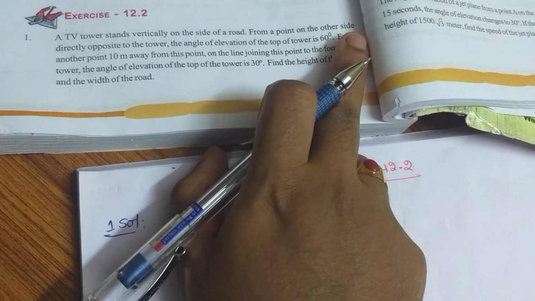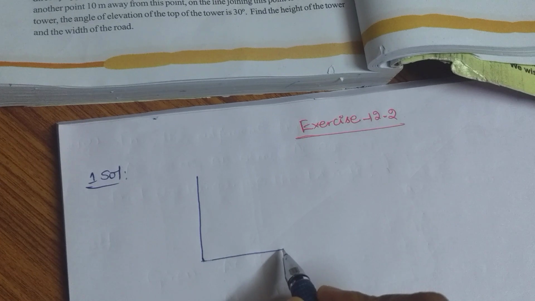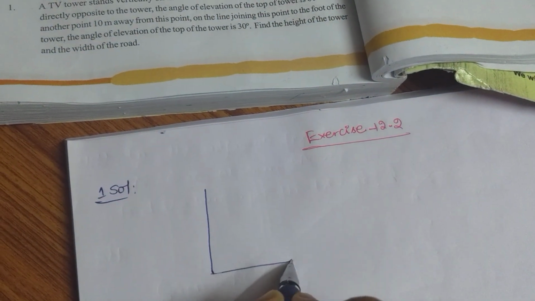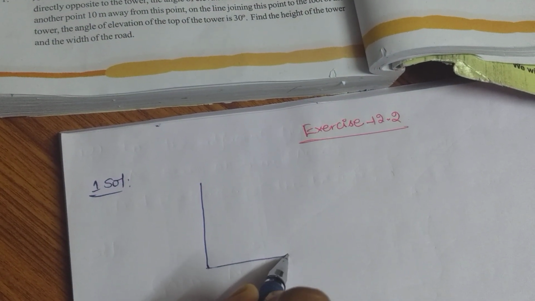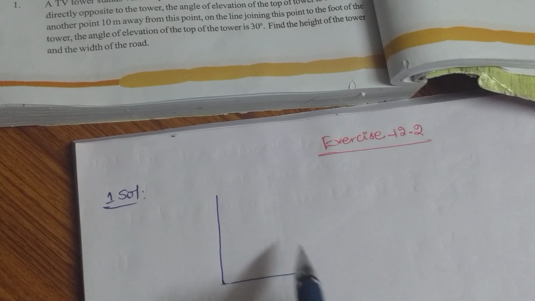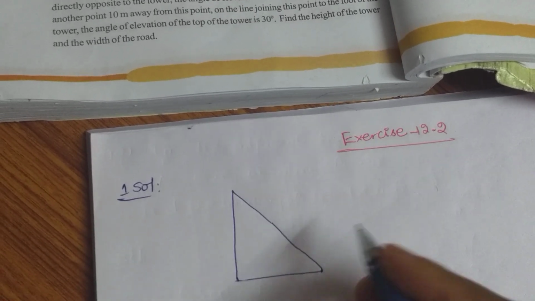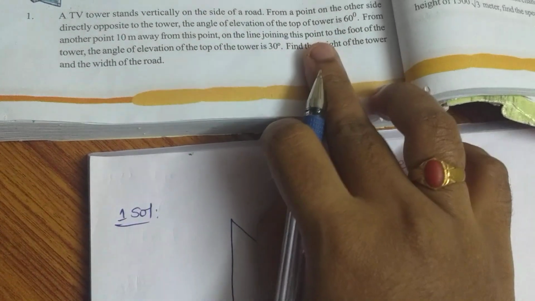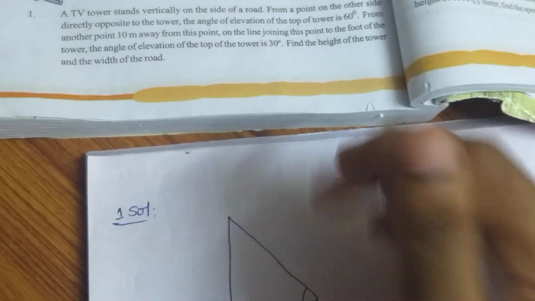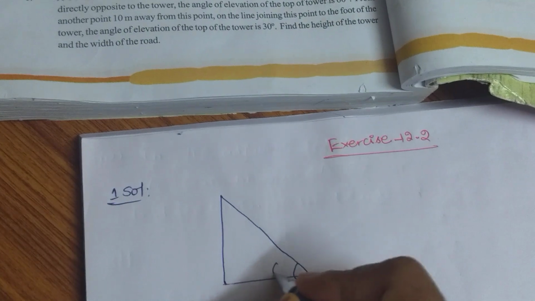So from the point on the other side of the road, from this point to the top of the tower, they have given that angle of elevation. What is the angle they have given from the information? It is 60 degrees they have given. So right here, 60 degrees.